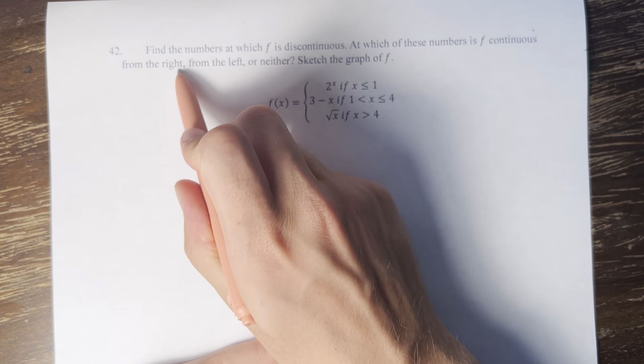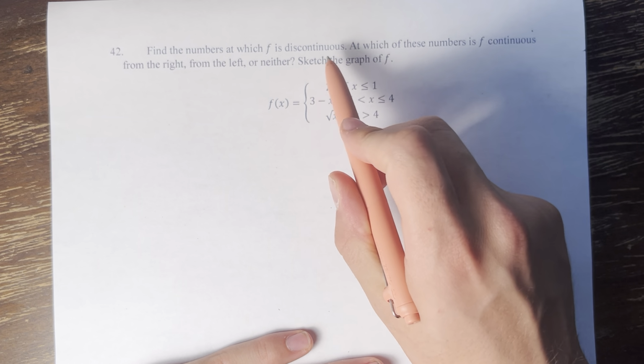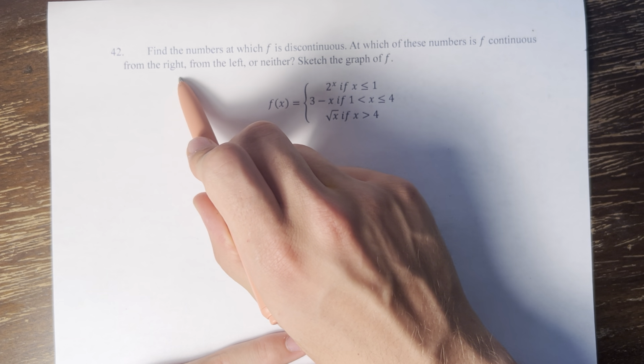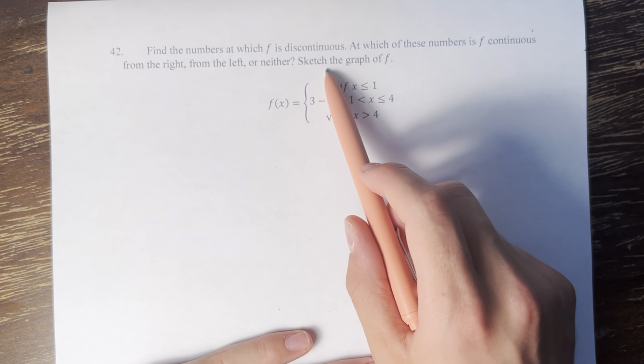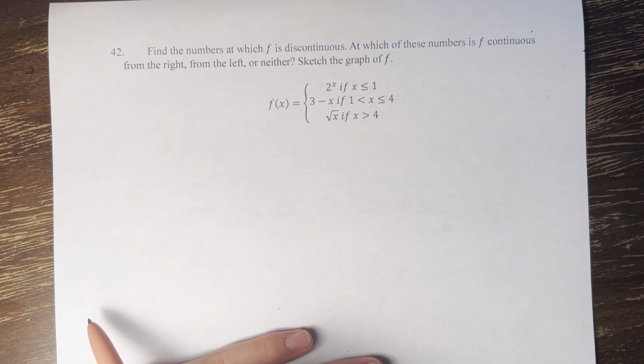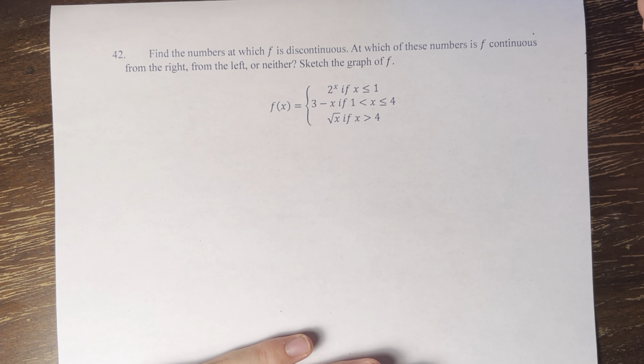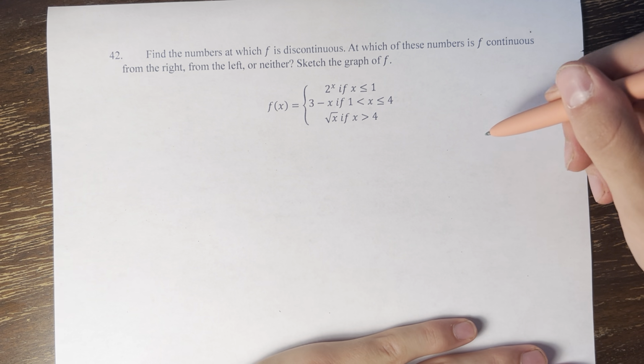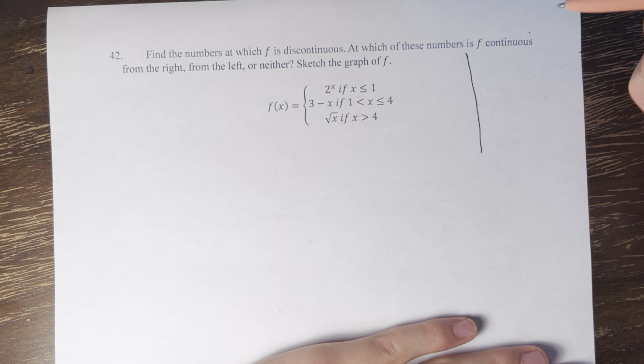In this problem, we're asked to find the numbers at which f is discontinuous. At which of these numbers is f continuous from the right, from the left, or neither? We're also asked to sketch the graph of f. So the first thing we can do is just sketch the graph, because that'll give us a visualization of what we're trying to do here.